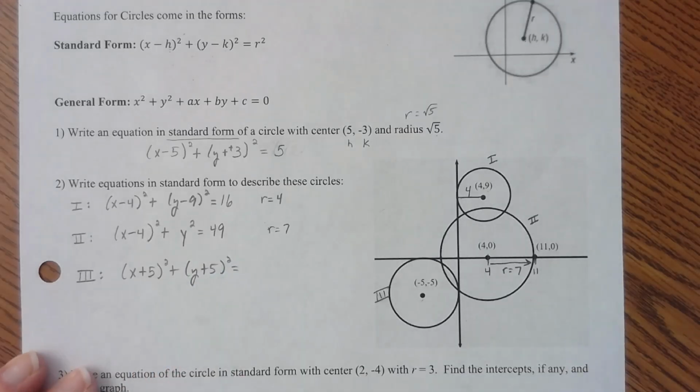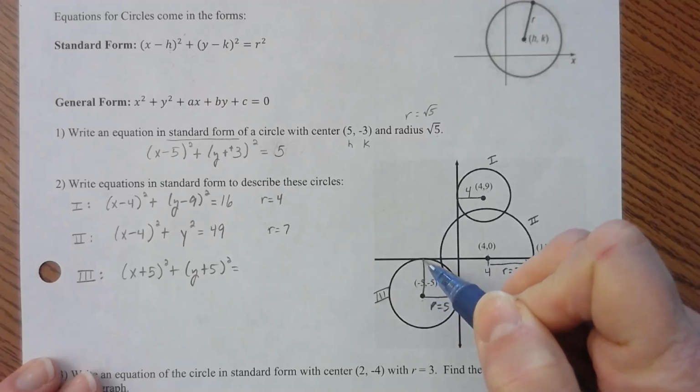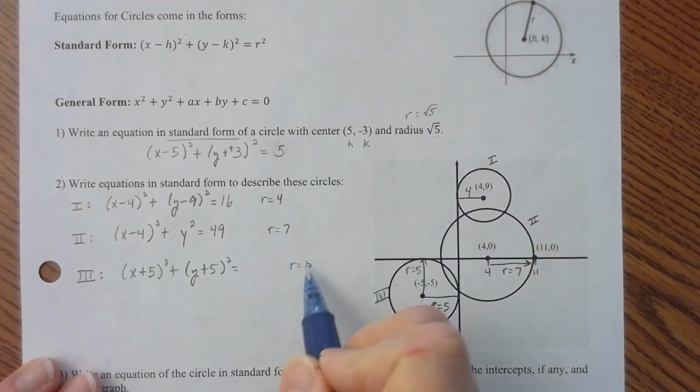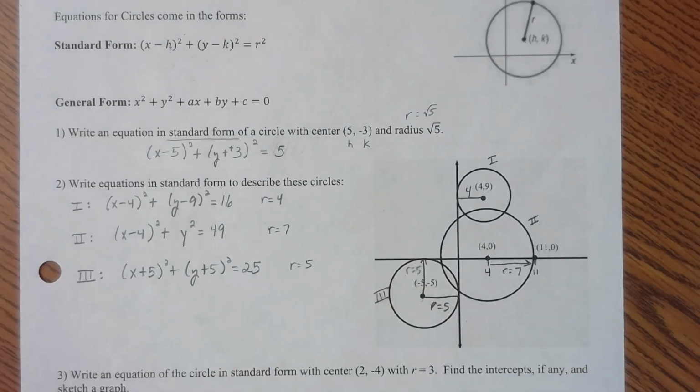And the radius, so the distance from the center to either the y-axis or to the x-axis is 5. Radius is 5. Please multiply that out and write equals 25. There's one other thing I want to talk about while we have this diagram here.